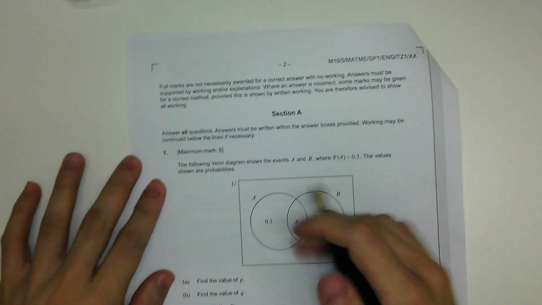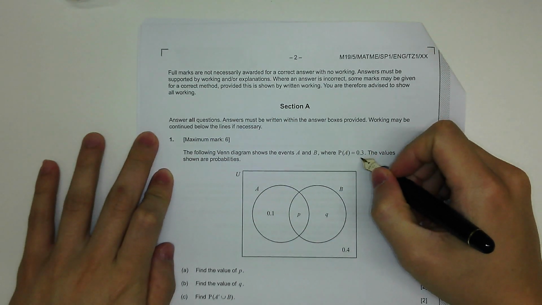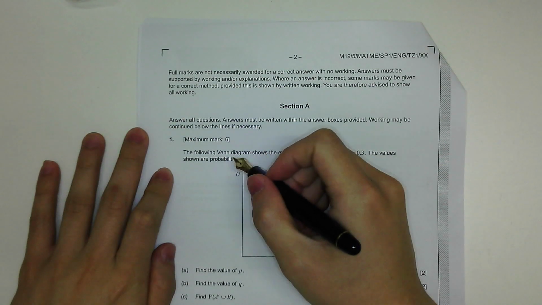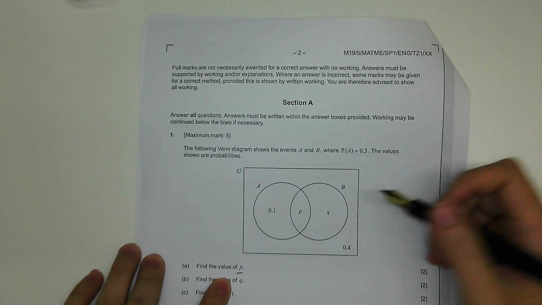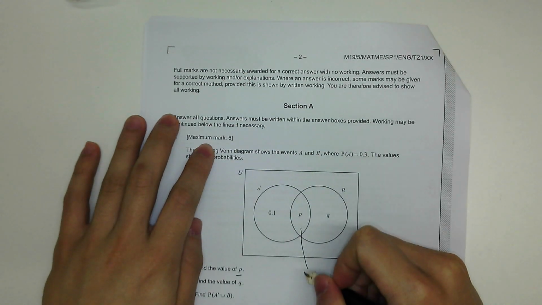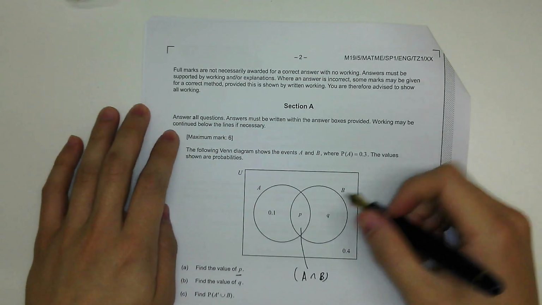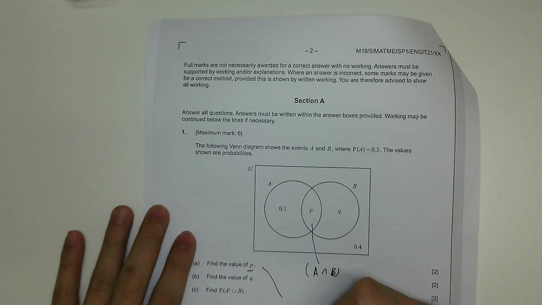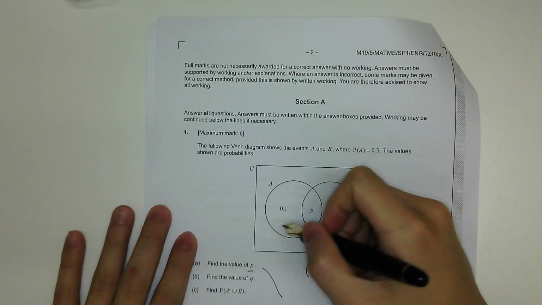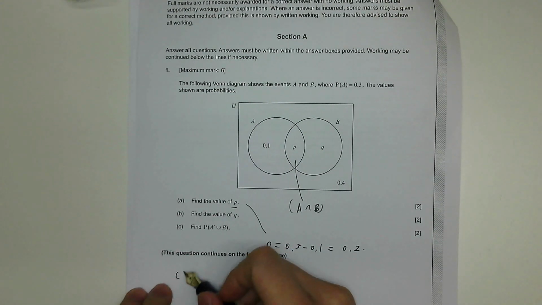So question 1. The following Venn diagram shows the events A and B, where P(A) equals 0.3. The values shown are probabilities. So part A, find the value of P. So P, we call it A and B. P(A) is 0.3, so P is 0.3 minus 0.1, because the whole circle A is 0.3. So P equals 0.2.